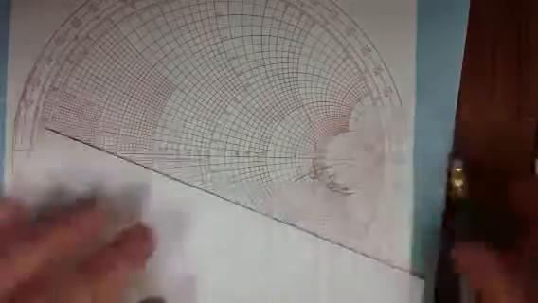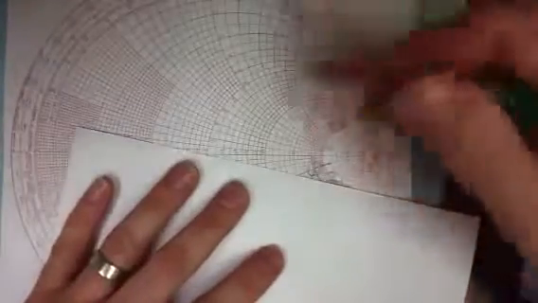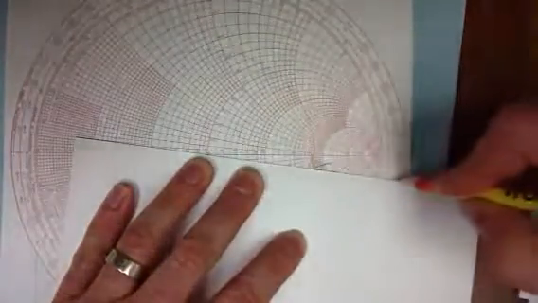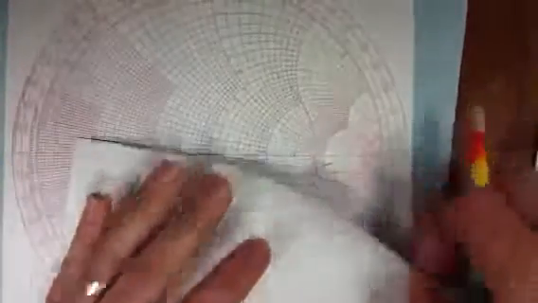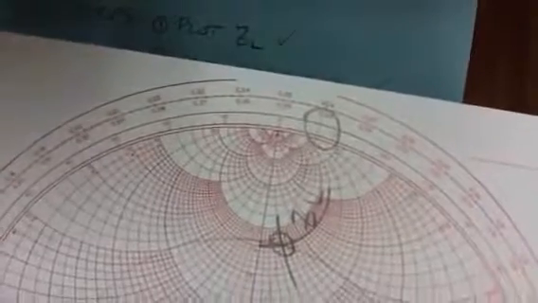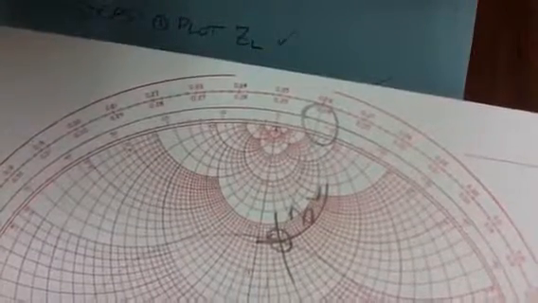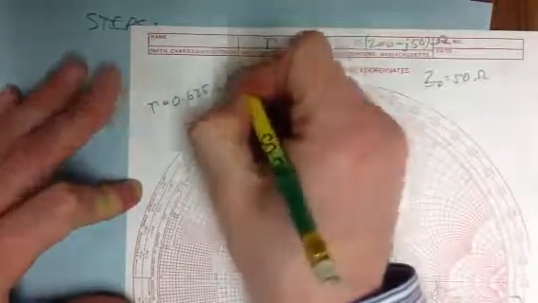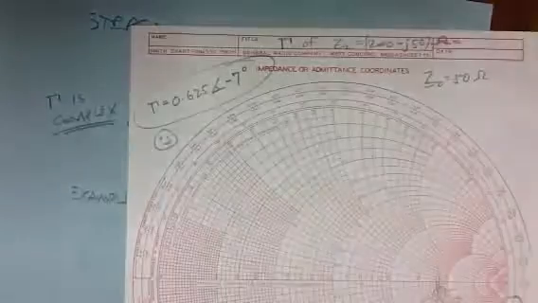That's the magnitude. And to find out what the angle is, I need a straight edge. So I'll make a straight edge, and I'm going to draw a straight line from the center of the chart out through this point. And I'm going to look right here. If I look at that number, it says minus 7 degrees. Okay, minus 7 degrees. So then I can say the reflection coefficient is 0.625 with an angle of minus 7 degrees. Done. That is how you do it.